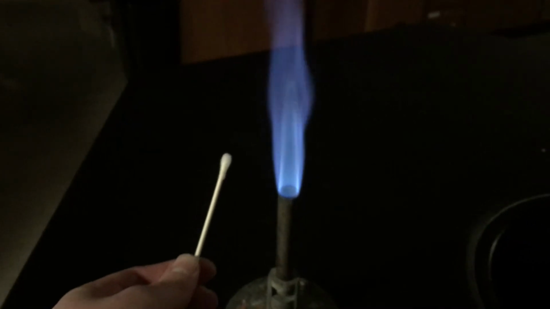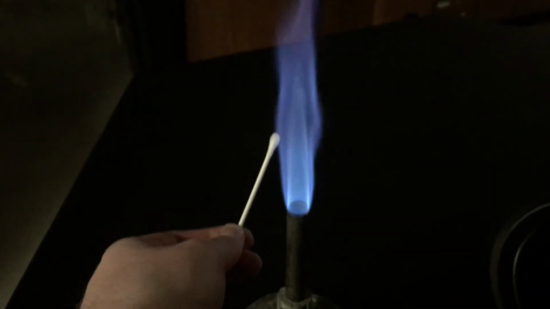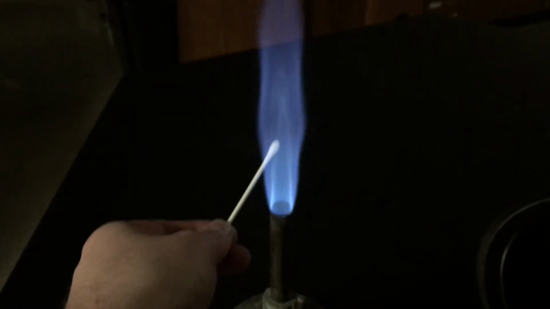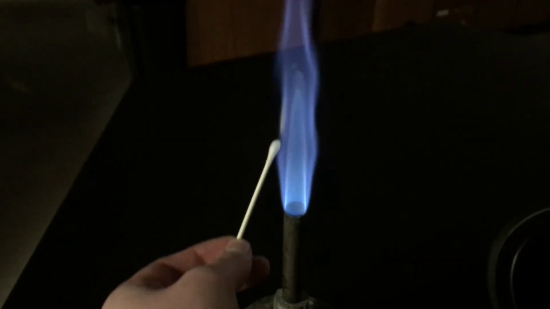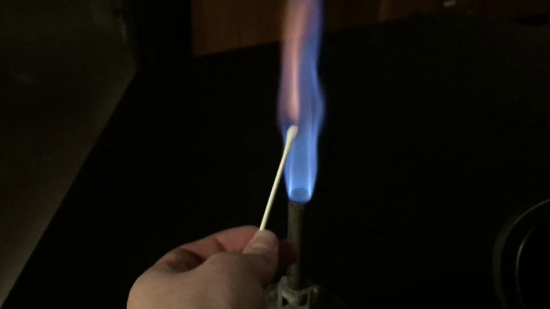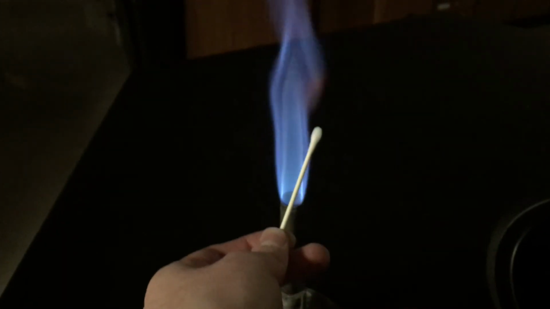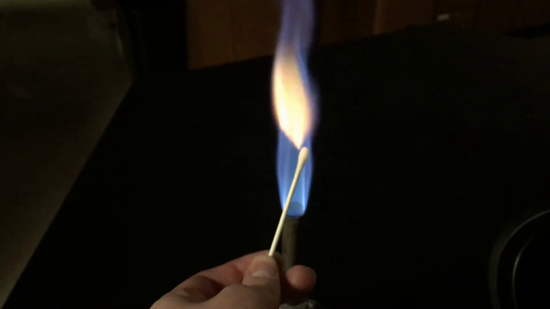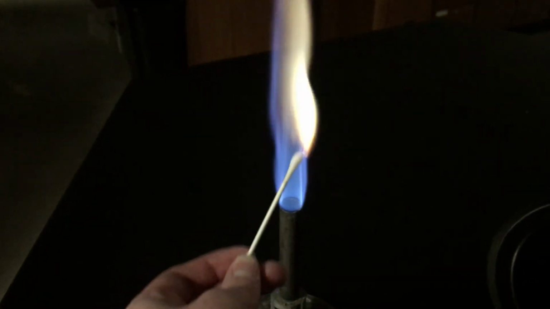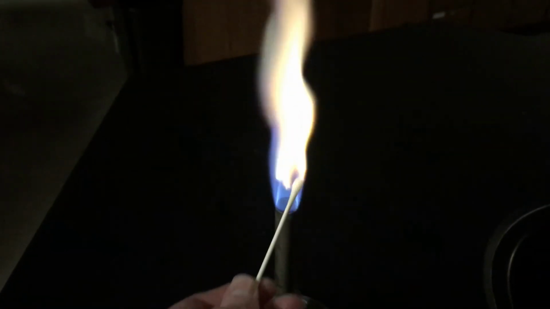Here's barium, Ba2+. This one might take a while to get going, but once it goes, this is one of my favorites. Yeah, we get that kind of yellow color. It's like a golden flame. That's neat.